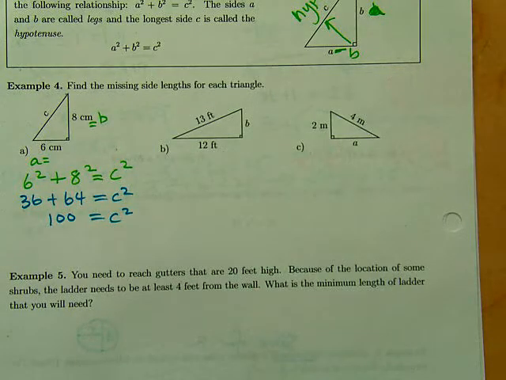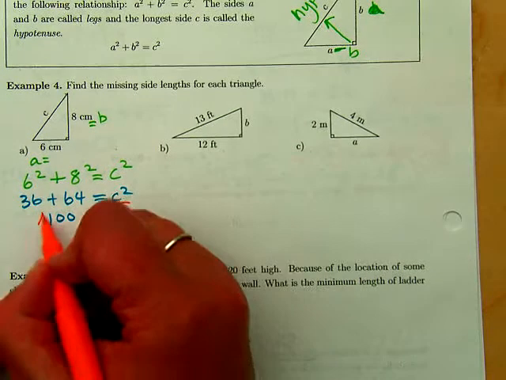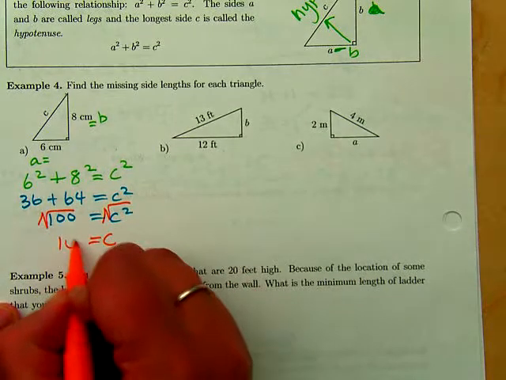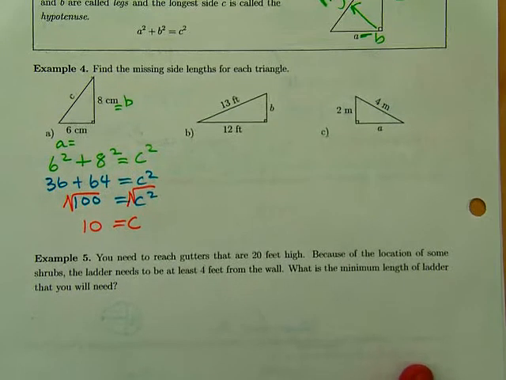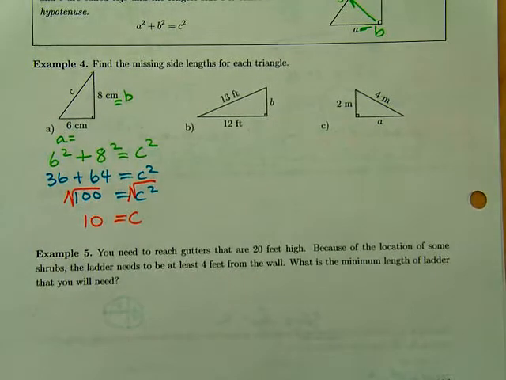And to find C, we would take the square root. Yes, square root, C equals 10. Now, why don't I use plus or minus 10? Why would I only choose to include the positive?